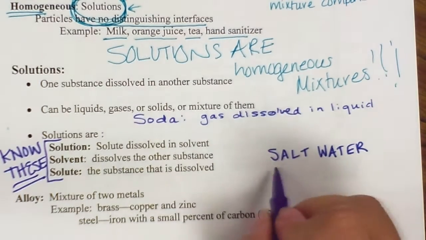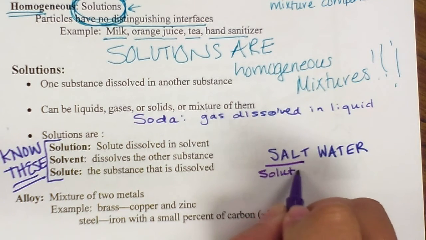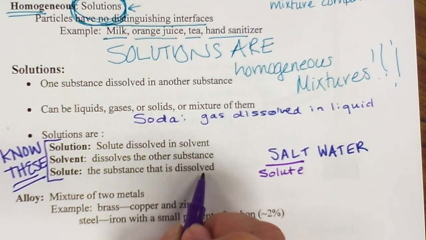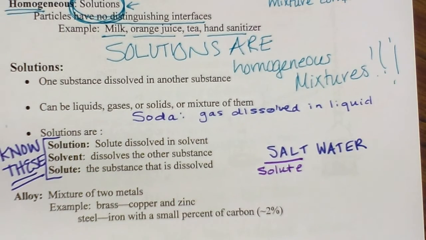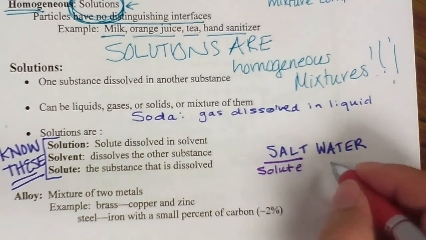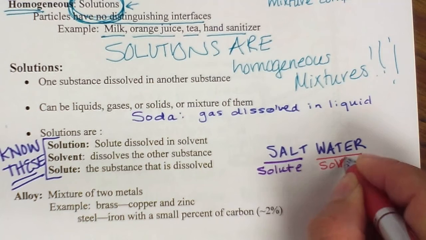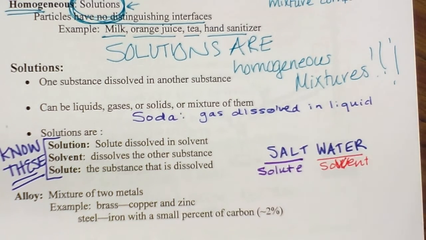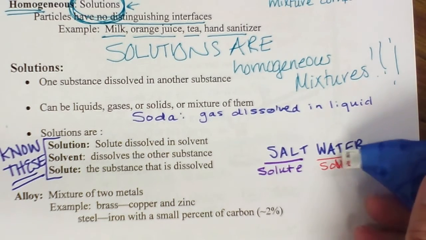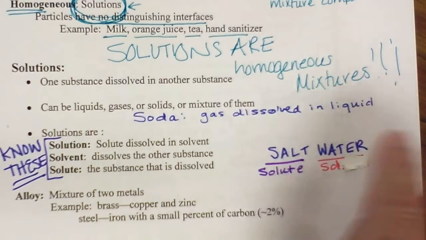The salt in the salt water is the solute, the substance that is dissolved. The water in the salt water is the solvent. Let's see if we can make that prettier.